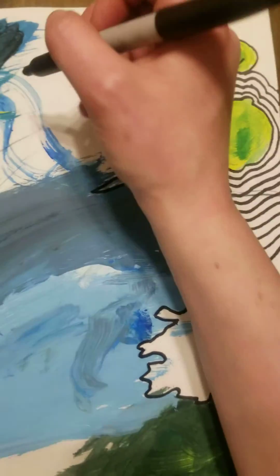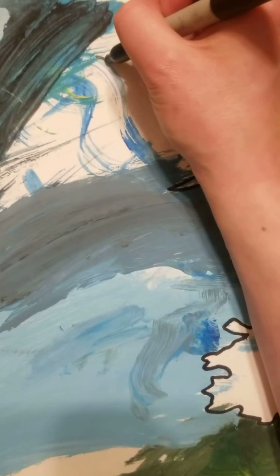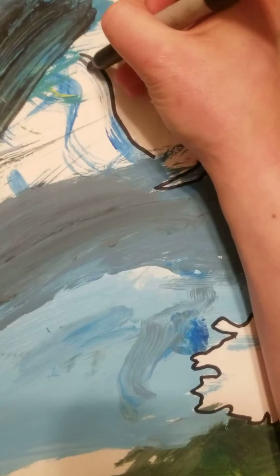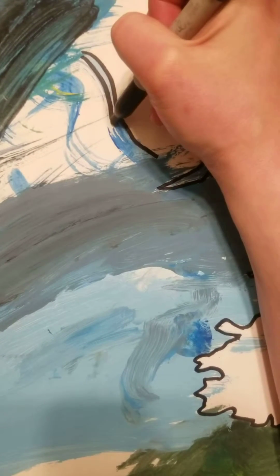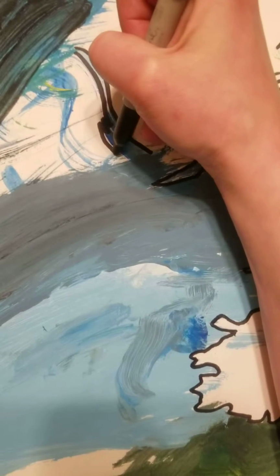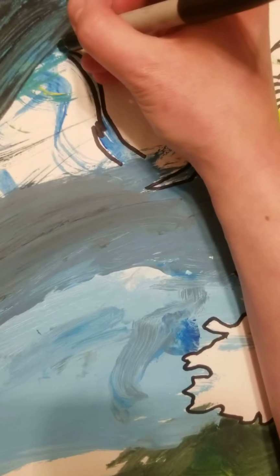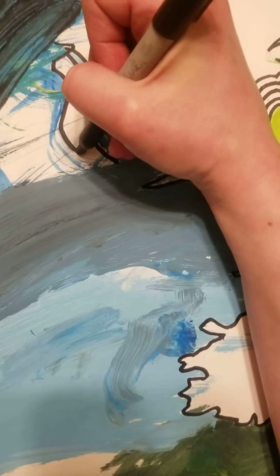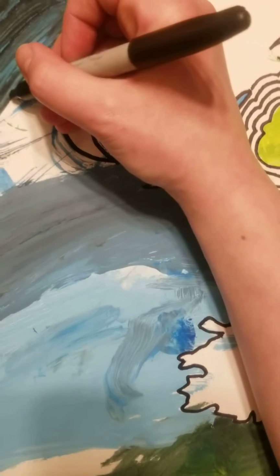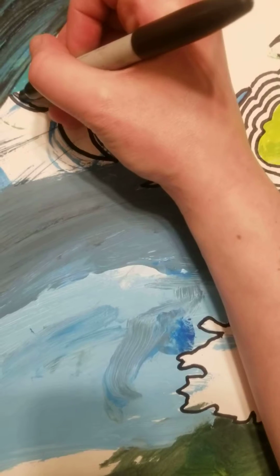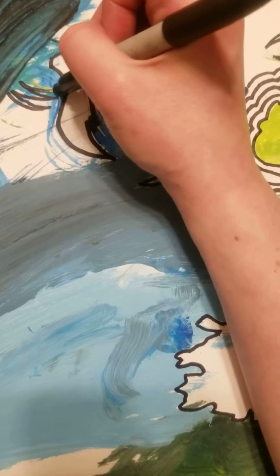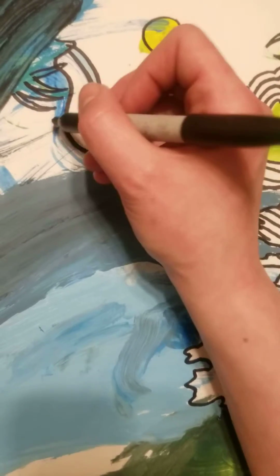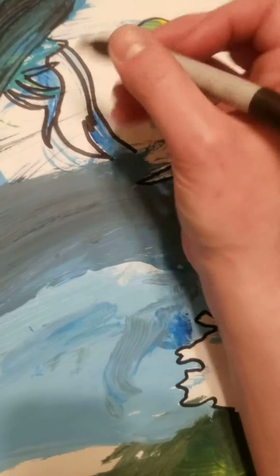But what we want to do as we're going is make sure we have unity throughout our work. And what I mean when I say that is you don't want to have heavy lines with Sharpie on one side of your paper and then the other side has none. You want to pick and choose where your Sharpie lines are going to go, and spread it throughout your page, okay?